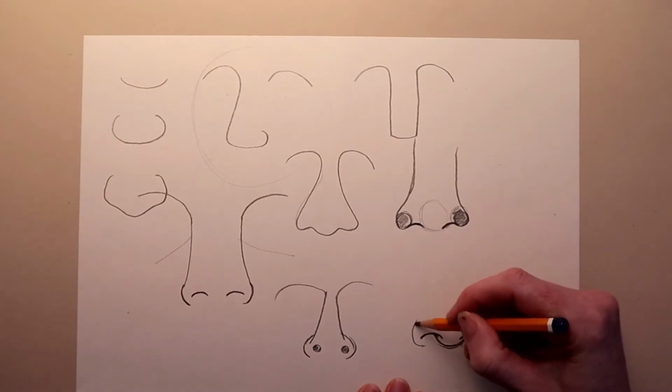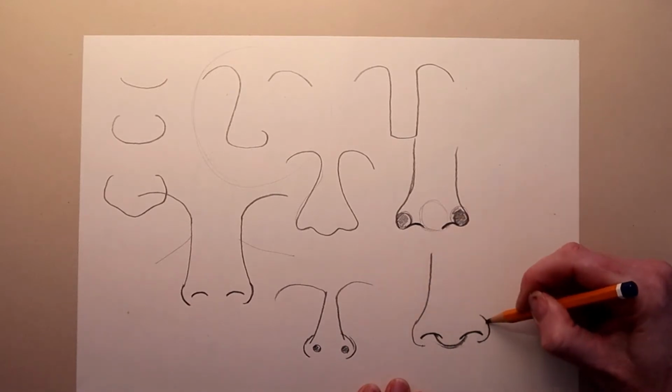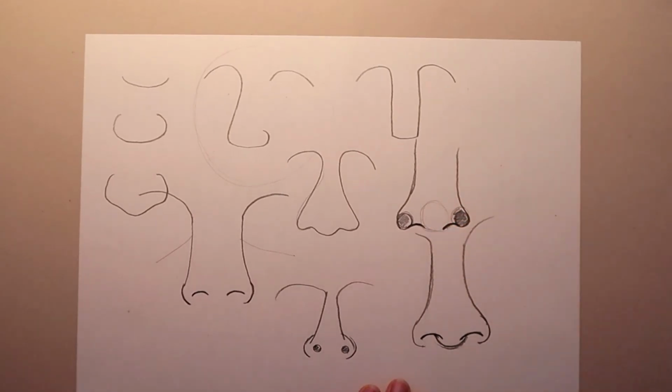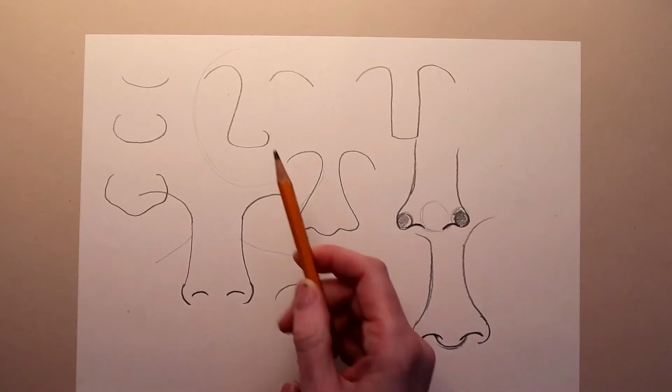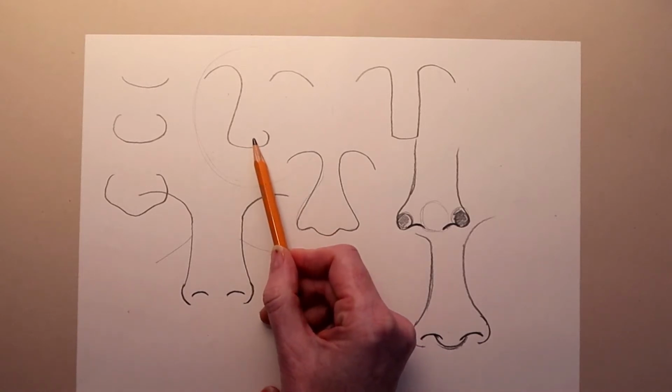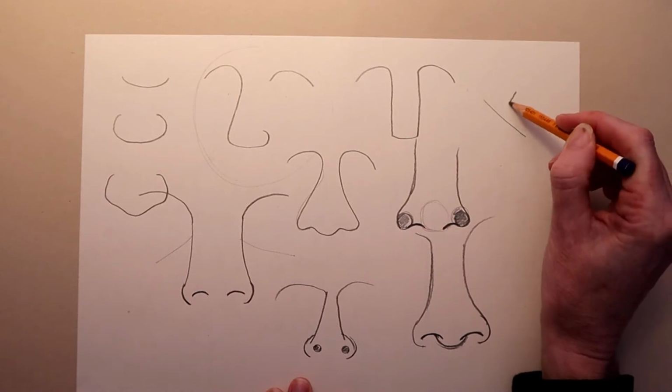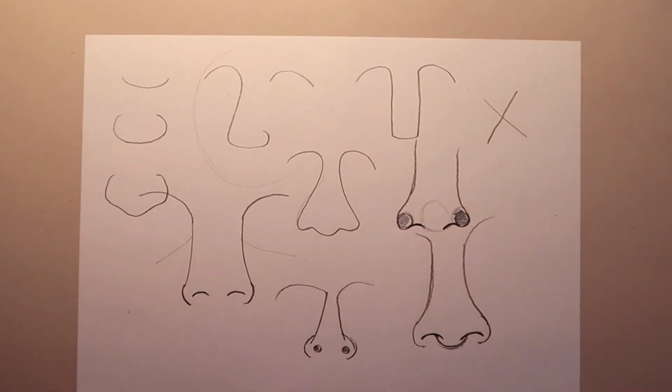But it always has to have these lines coming up and around. So either the drawing is going to be very cartoon to look at, or it's just anatomically wrong. So these are poor or bad examples of nose drawings.